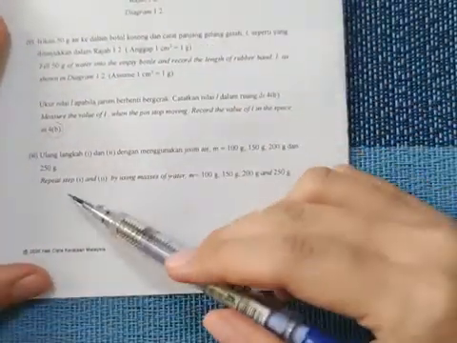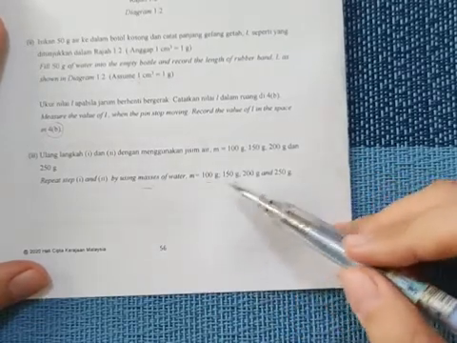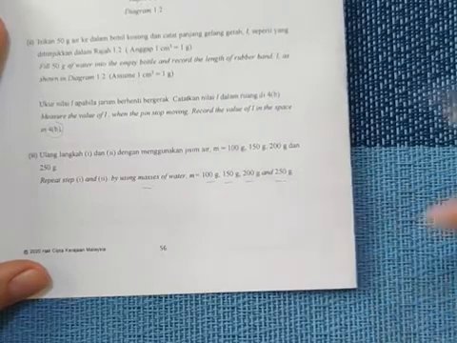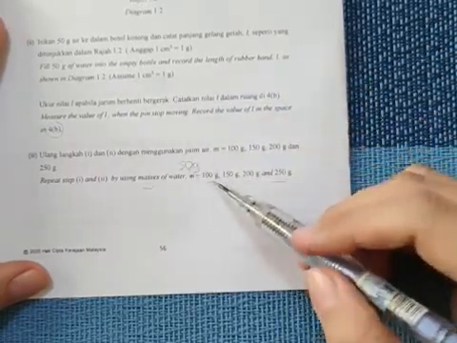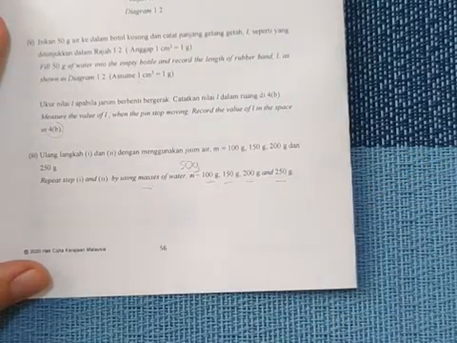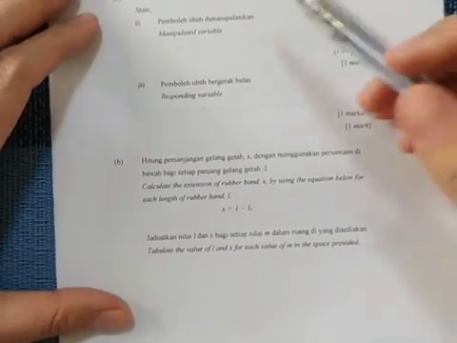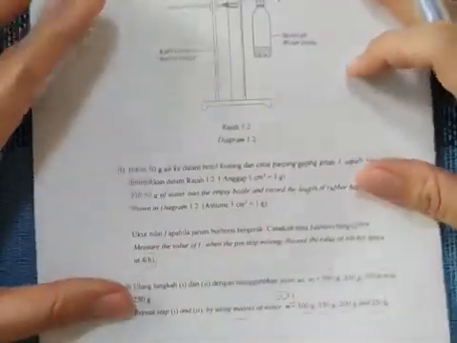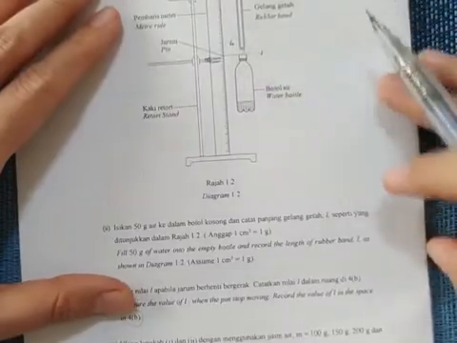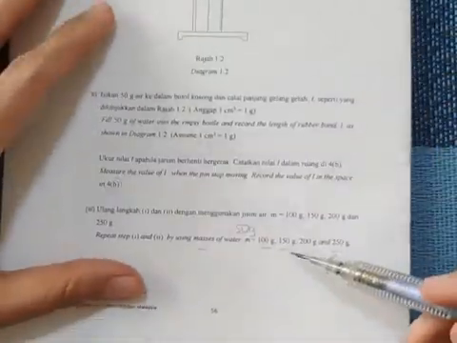Then you are going to repeat steps 1 and 2 by using the masses of water 100, 150, 200 and 250. Just now you started with 50, so you see that you got 1, 2, 3, 4, 5 different values of mass. After you do the experiment, you need to answer the questions. And don't forget to jot down your value of L with different mass.